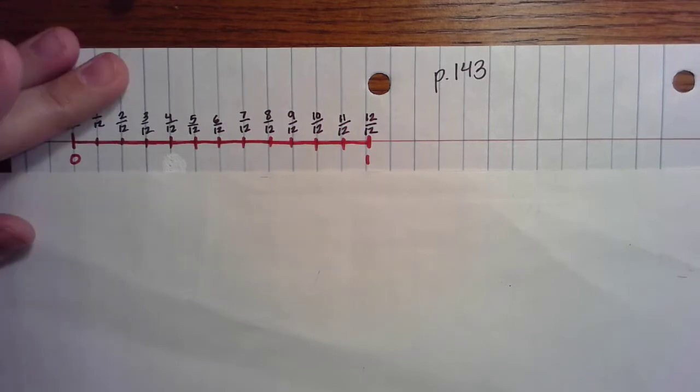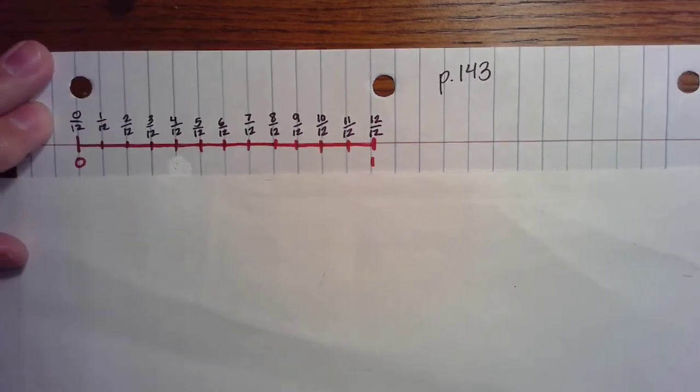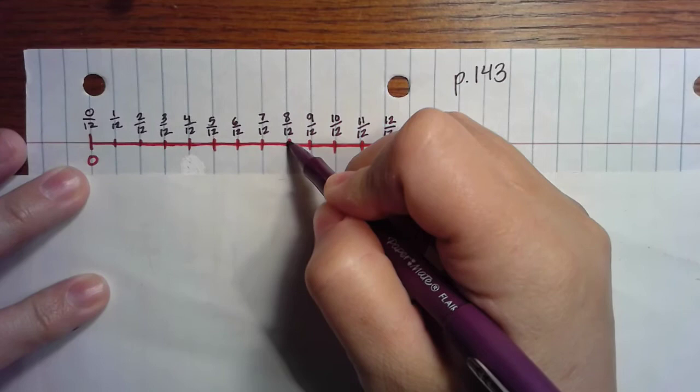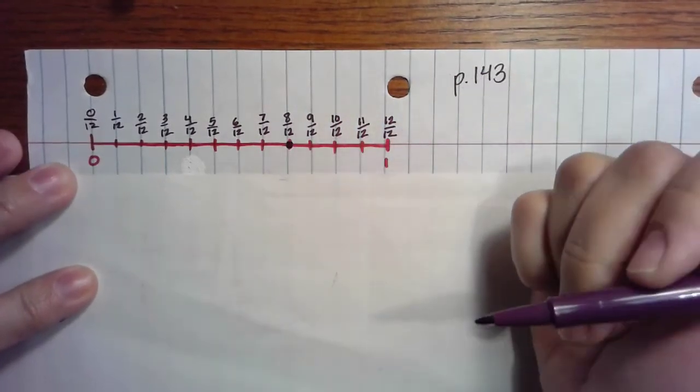Okay, so yours should look something like this. You have your whole divided into 12 parts, and that represents the length of his zipper. And it said that he broke it at the 8/12. He can only zip it up to the 8/12 mark. So I'm just going to do this first. This shows how far he could zip it.